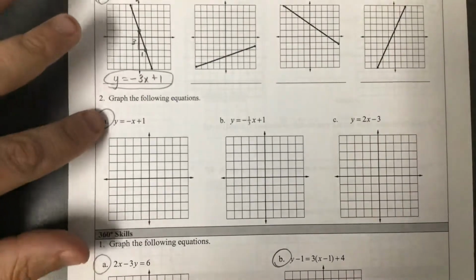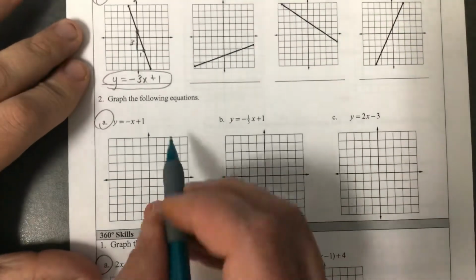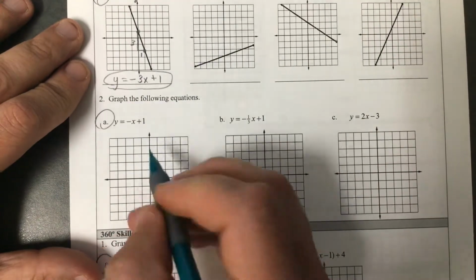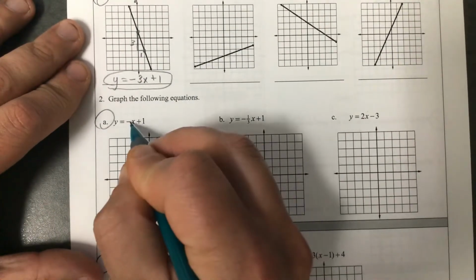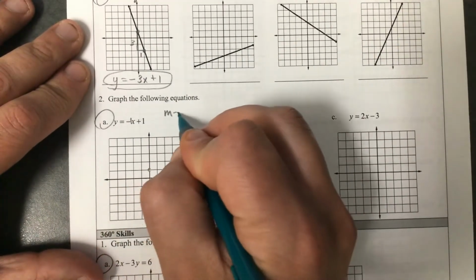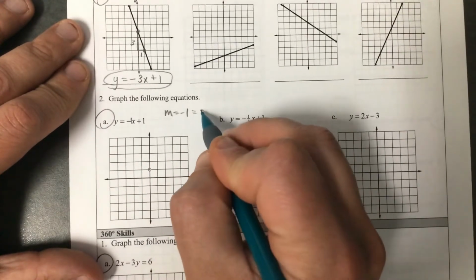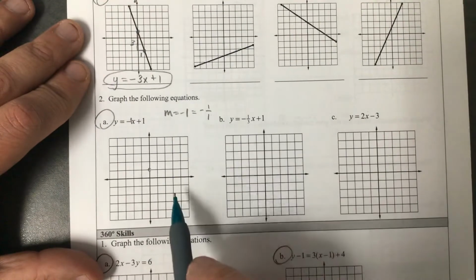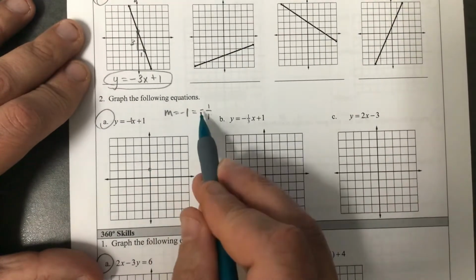So this time I'm giving you the equation. We're going to put it on the graph. This equation's already in y equals mx plus b form. The y-intercept is 1, so I'll plot that. And the slope is negative 1. And to plot negative 1, that's just really 1 over 1. In other words, the rise and run are equal. So I also need it to be negative.